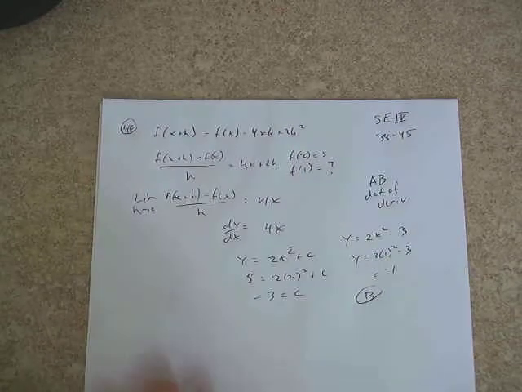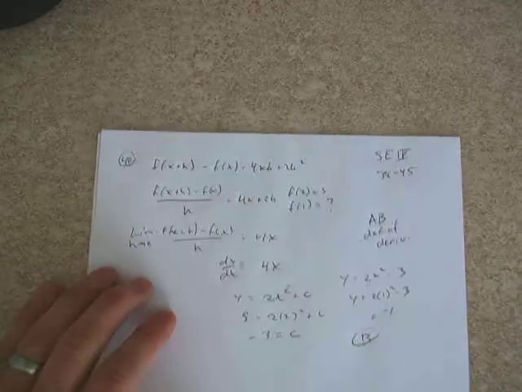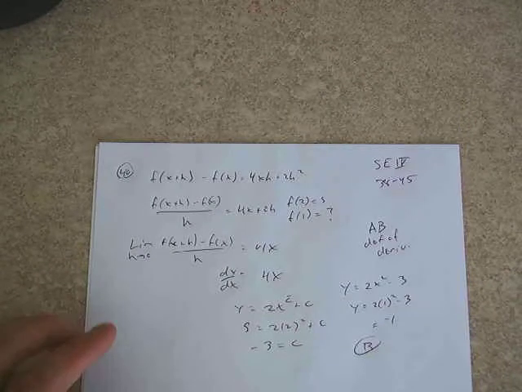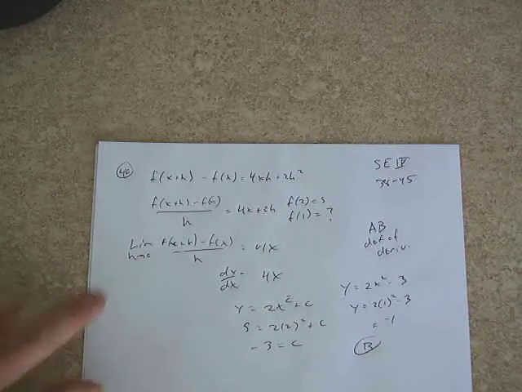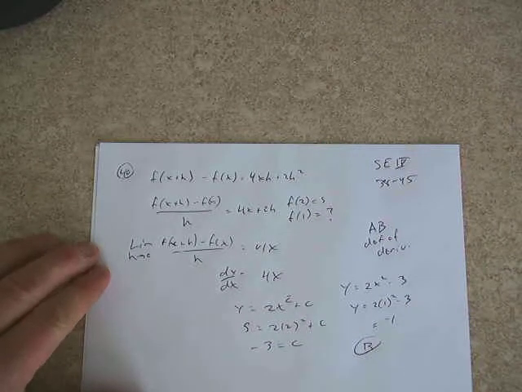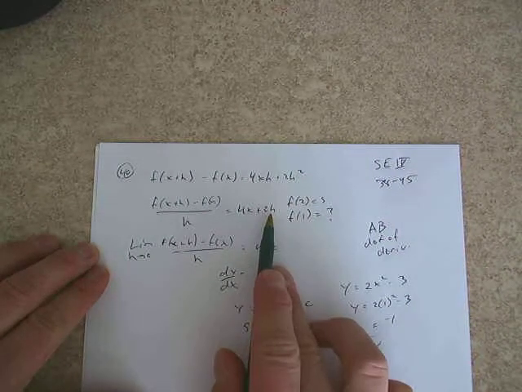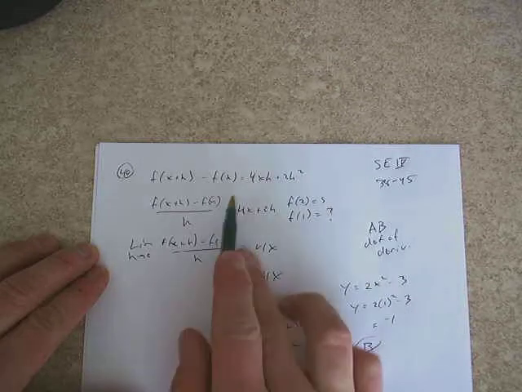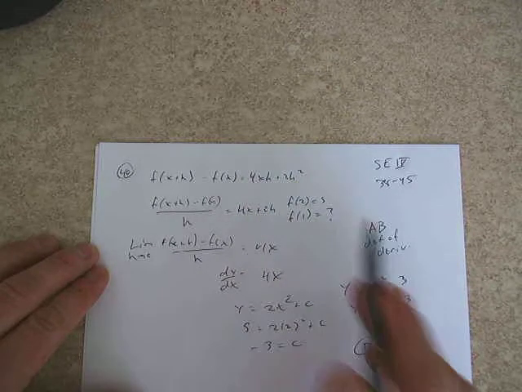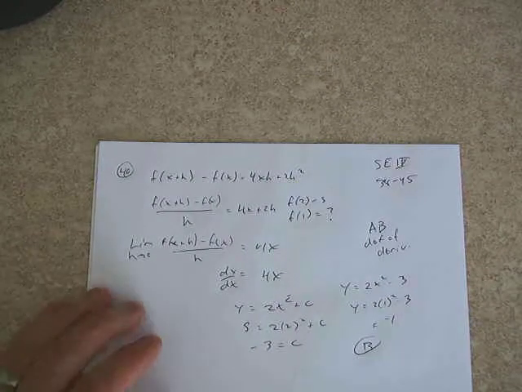I have a question about that problem. So as you take the limit as h approaches 0, you got rid of that h, that can be divided by h. Yeah, because this is 0 here. It was h here and h squared here, so it would be 4x plus 2h divided by h. I see it now.